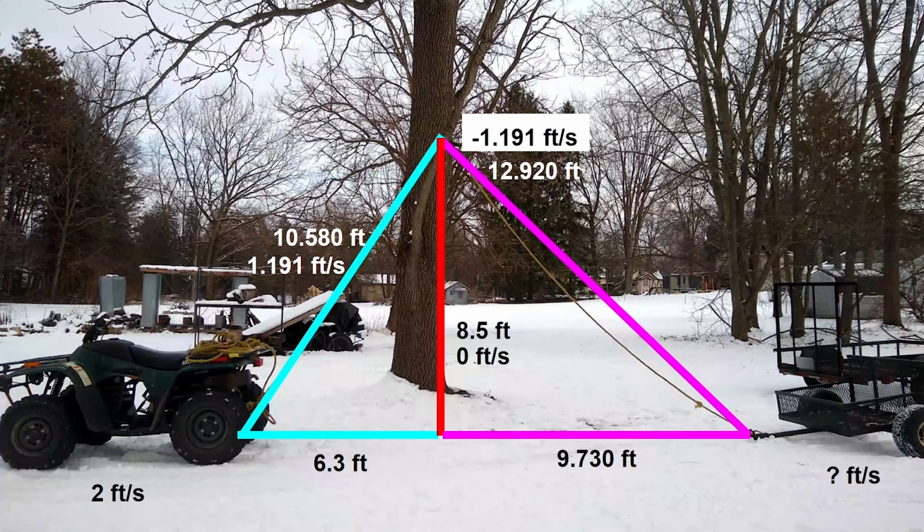Now, just like how the lengths of the hypotenuses were related, the rates of change are also related. For the amount that the ATV can pull the rope over the branch is the amount of rope that is pulled away from the other side. So if we gain 1.19 feet per second over here, we lose 1.191 feet per second on the other side. And this simply can be represented by taking the rate of change of the hypotenuse on the left side and making it a negative for the right side.